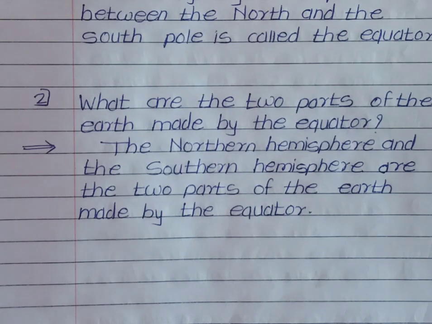Do you understand, students, all these questions and answers? Okay, you have to write all these questions and answers of this exercise in your notebook and also recite them. So, in the next lecture, we will solve the exercise of our third chapter, The Earth and Its Living World. Okay, thank you.